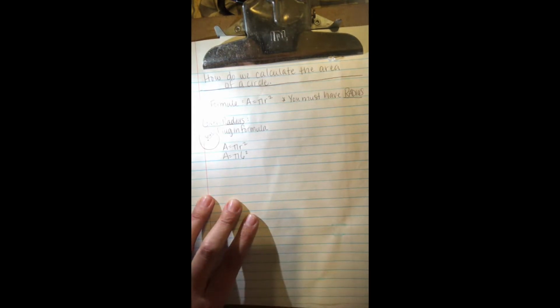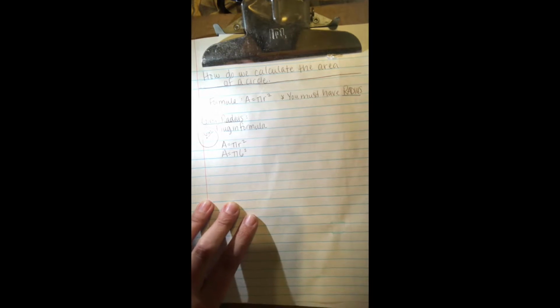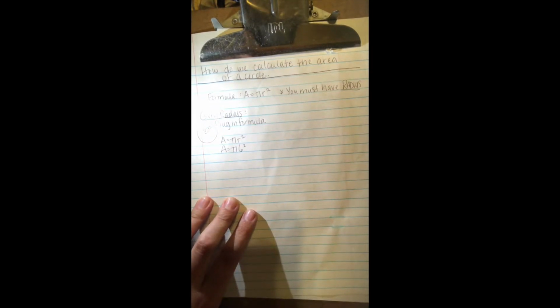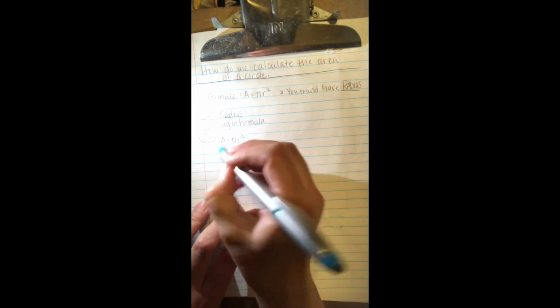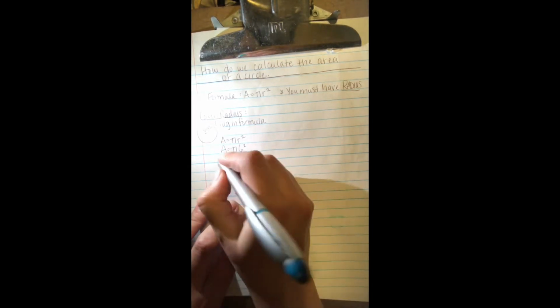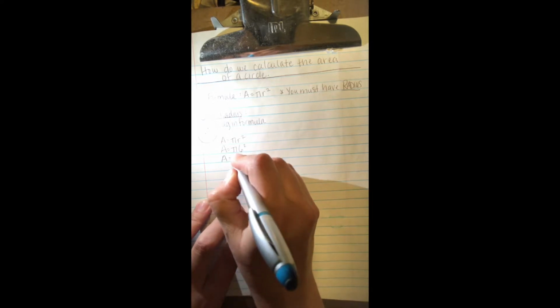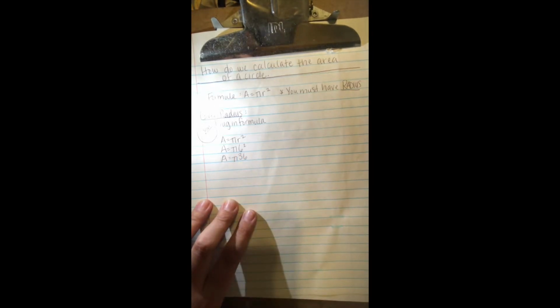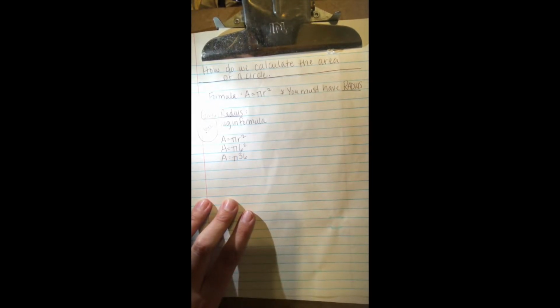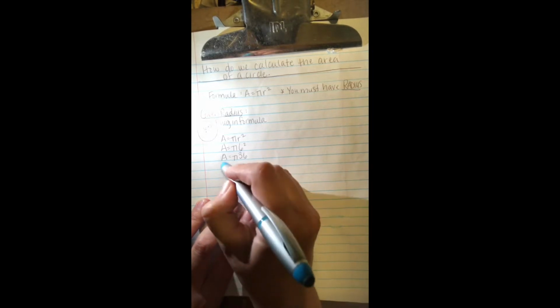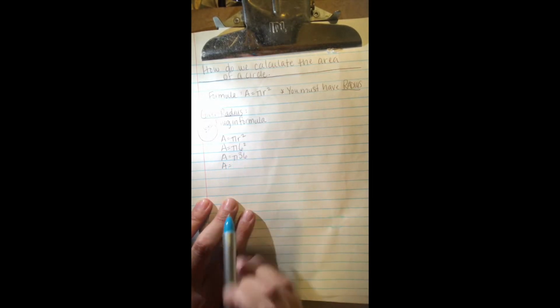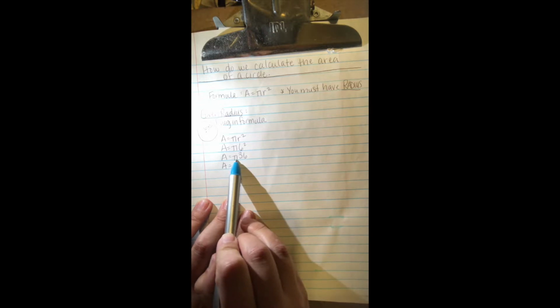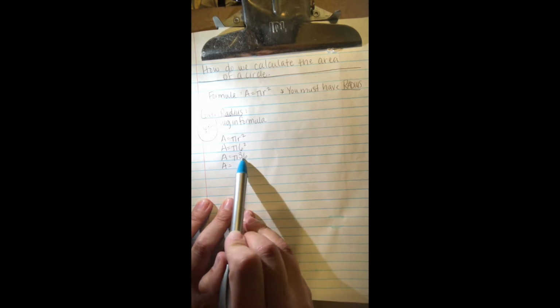Now order of operations say that we need to do our squares first. So I'm going to go down to the next line and do one step at a time, bringing down everything that I haven't touched yet. So I'm going to bring down my a, bring down my pi because I'm not doing anything with that. And 6 squared is 36. Now is the time to get out your calculator. And I'm going to put into my calculator 3.14, which is pi, times 36.